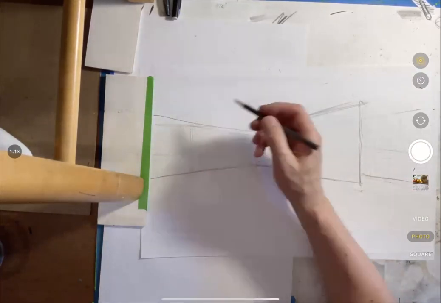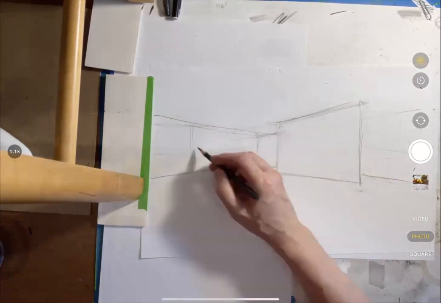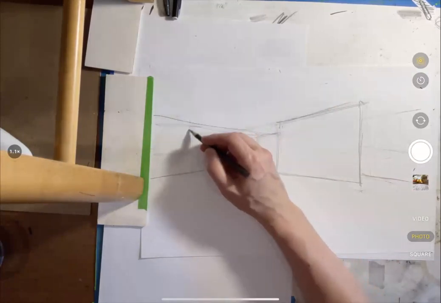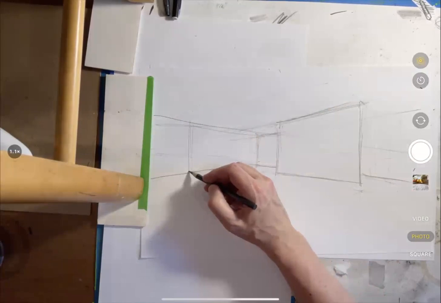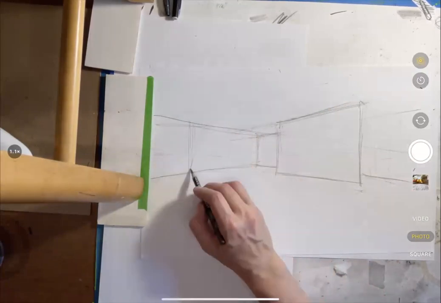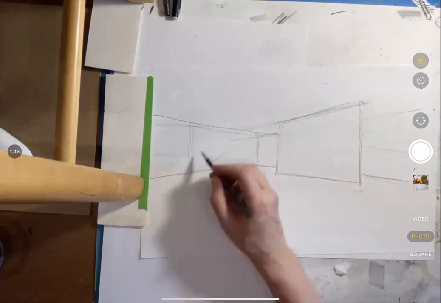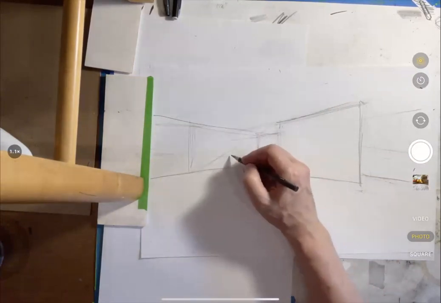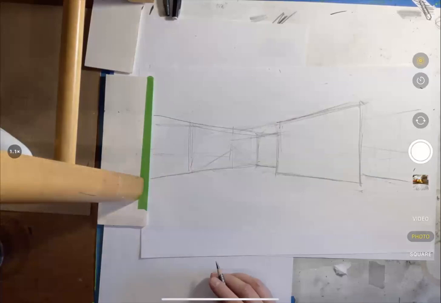I'm just going to say that there's this wall with the opaque glass here. And if I cross diagonals, find center, I can place this mullion about right where it belongs.